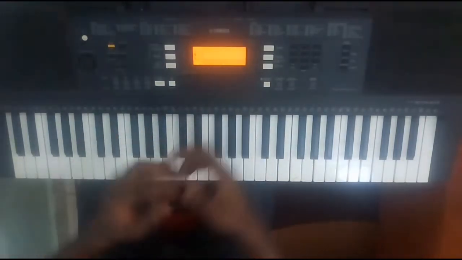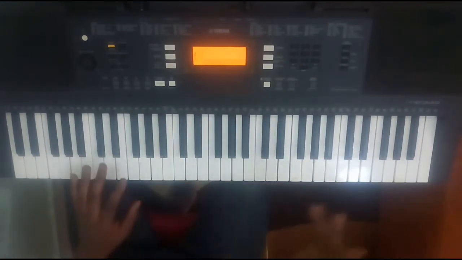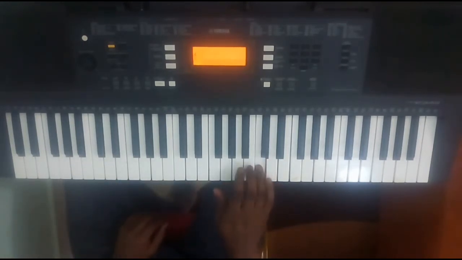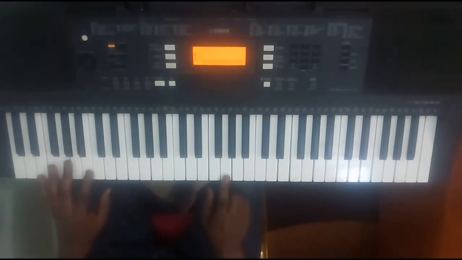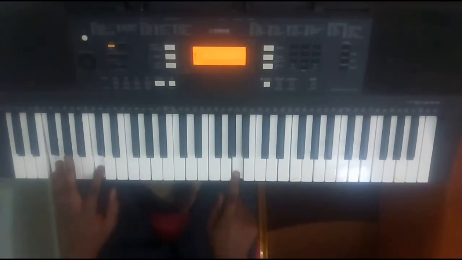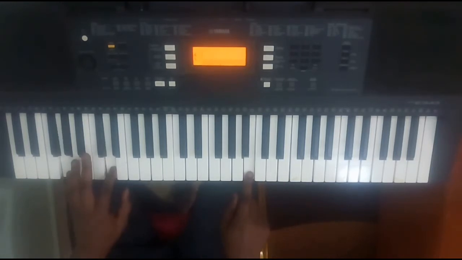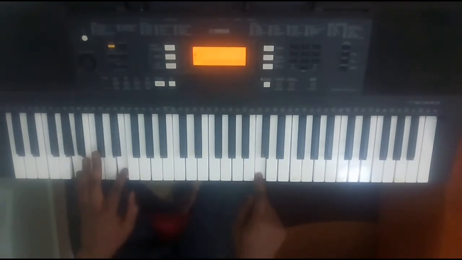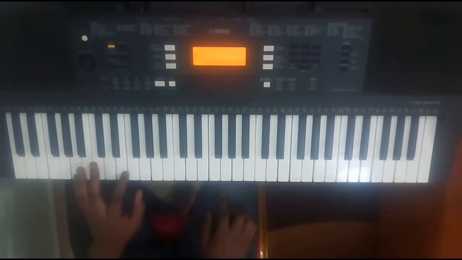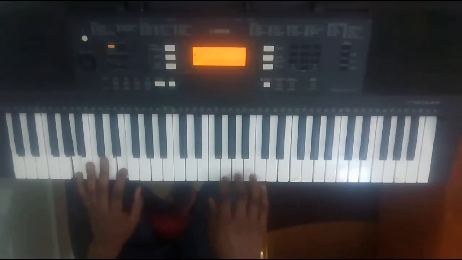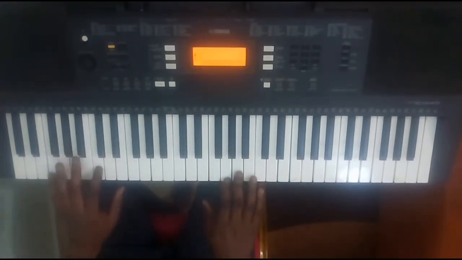Now we're going to the next part, which is so, la, ti, do, ti, la, so, "we give you all the glory." Now, so is in the mi chord, la is in the fa chord, right? Mi, so, la, mi, fa, so, la on the left hand, because so, la, ti, do is on those respective chords, right?